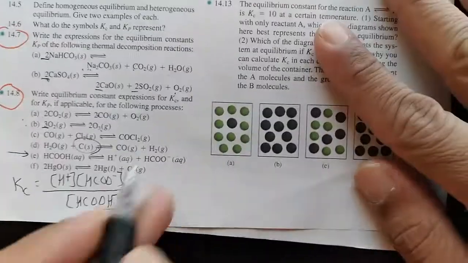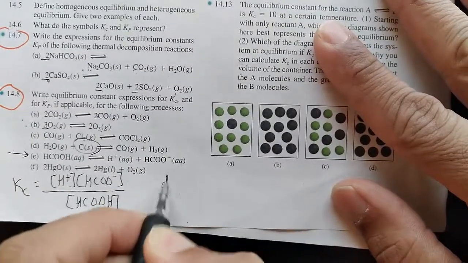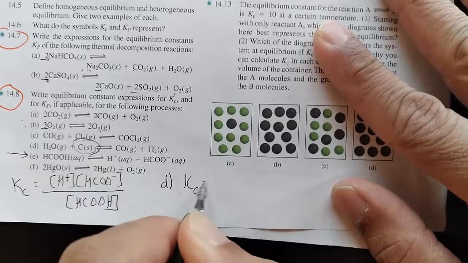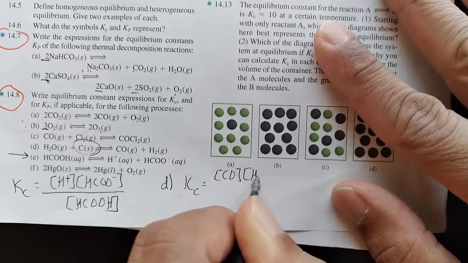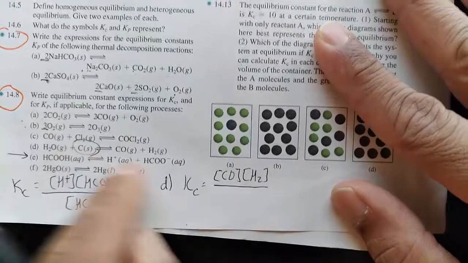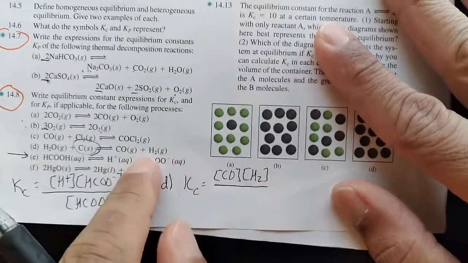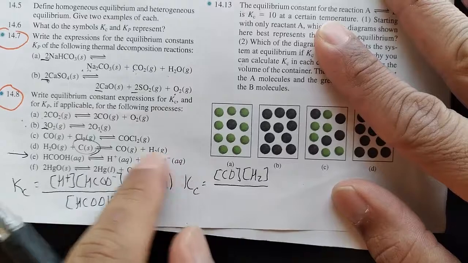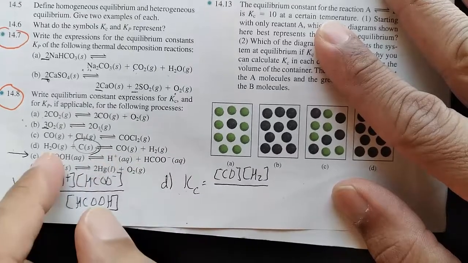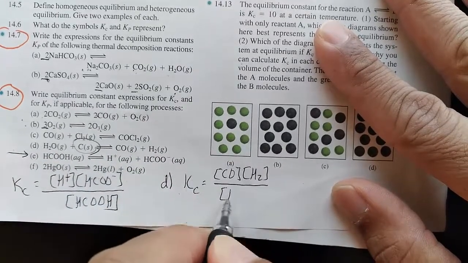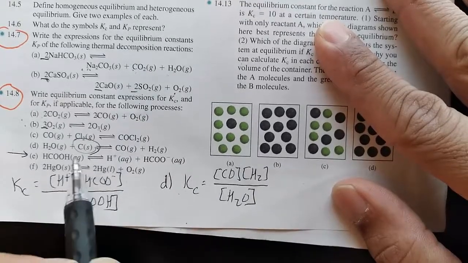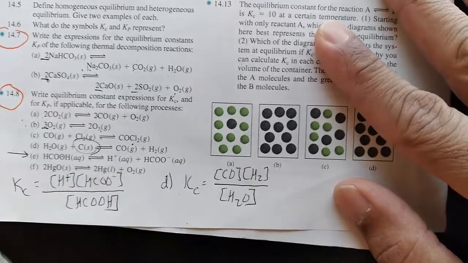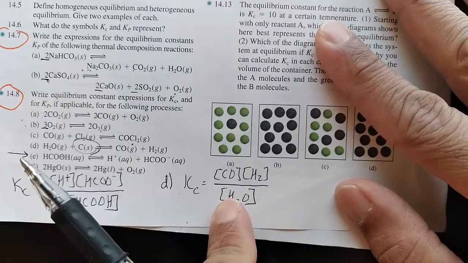So let's just quickly do part D. Here, let's express it in terms of concentration, C. It's going to be CO times H2, each concentration raised to the 1 power, because hopefully this is a balanced equation. It is balanced. And divided by H2O raised to the 1 power. Kp would just be pressures because this is a gas. That's a gas, that's a gas. So this could be Kc or Kp.